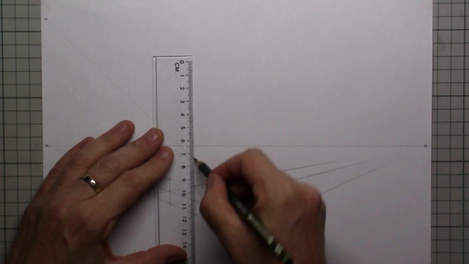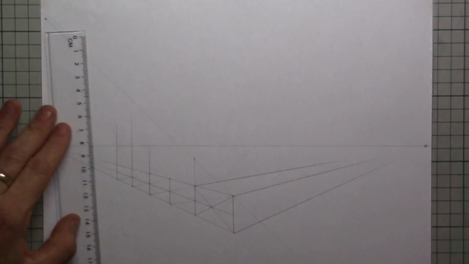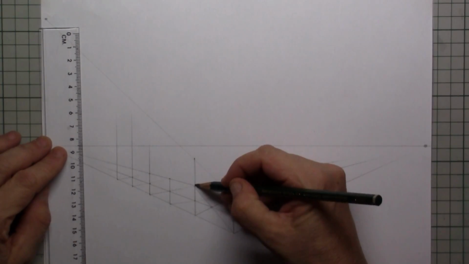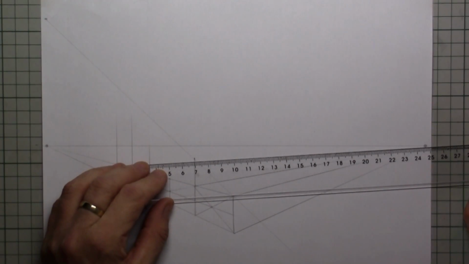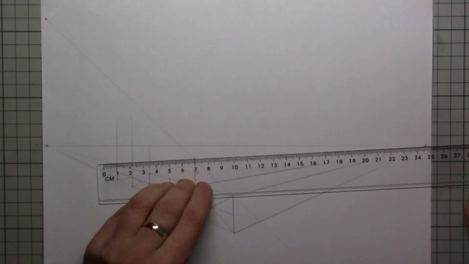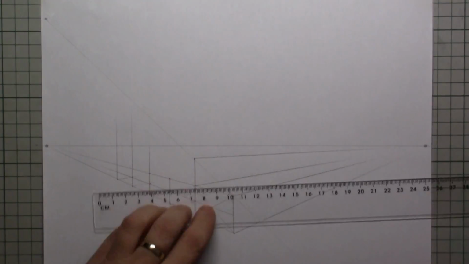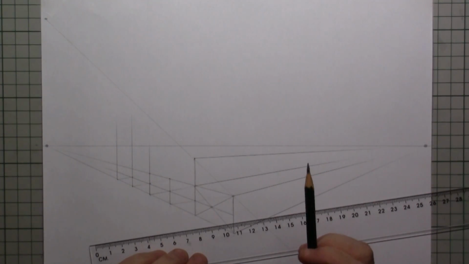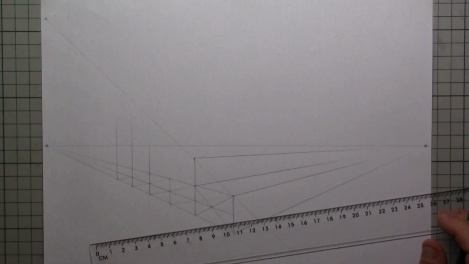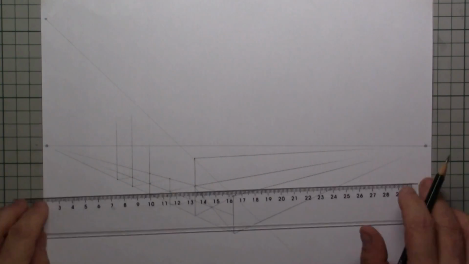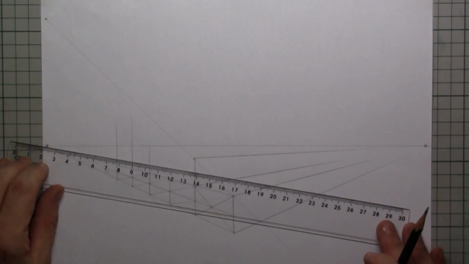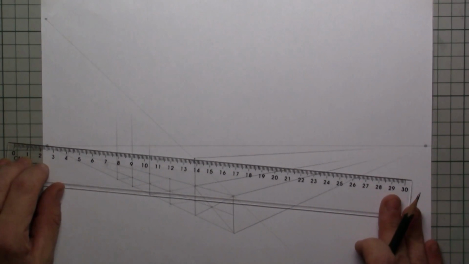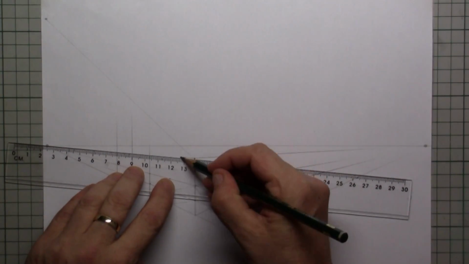Now I need the diagonal helper line to decide the height of the second stair step. I draw in the line to the right disappearing point, and for the top of the stair I need my left disappearing point, like so.